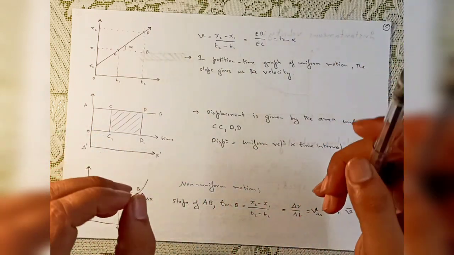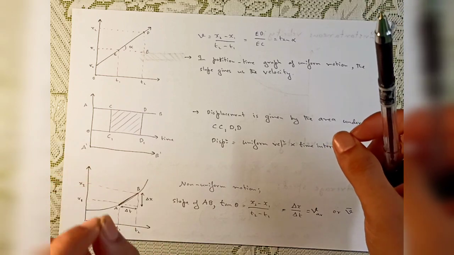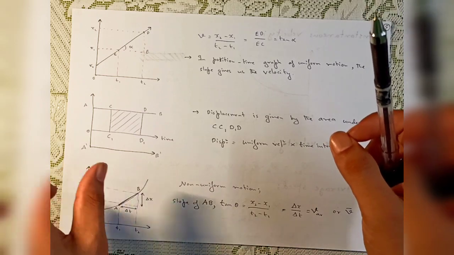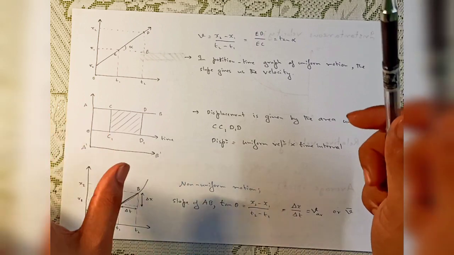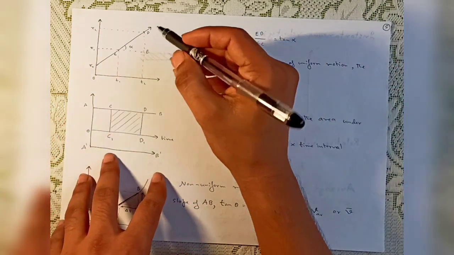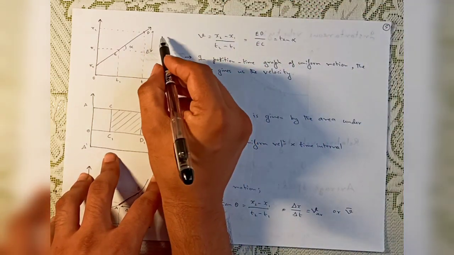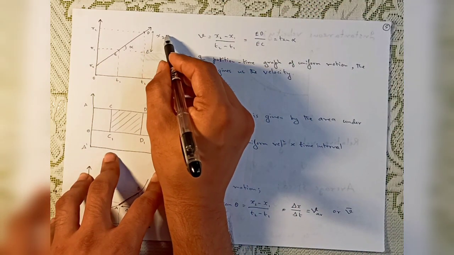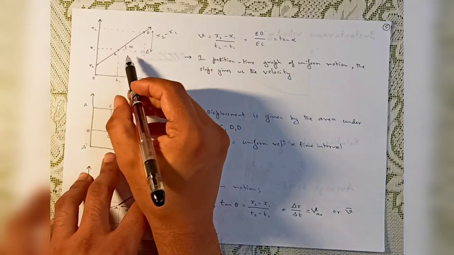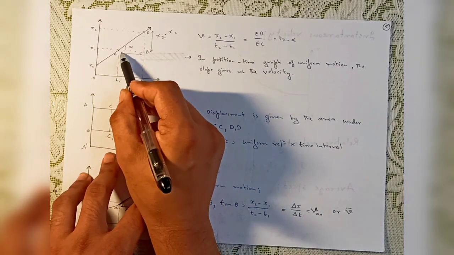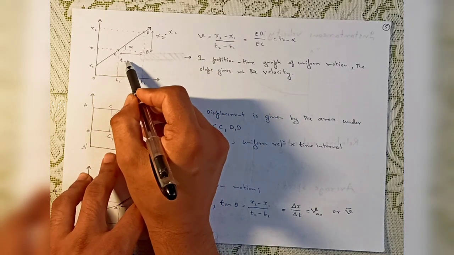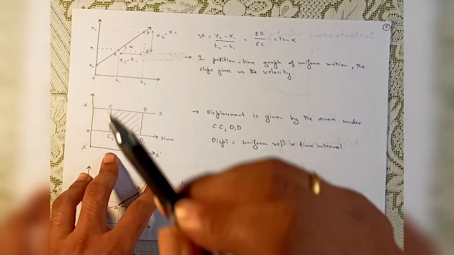In other words, the slope of the position-time graph is going to give us the velocity, where this indicates x2 minus x1, and this indicates T2 minus T1.